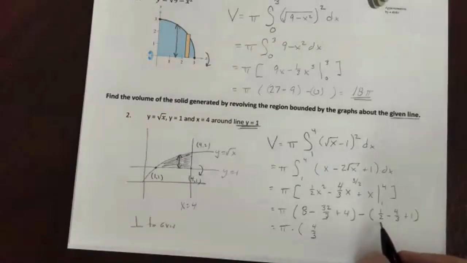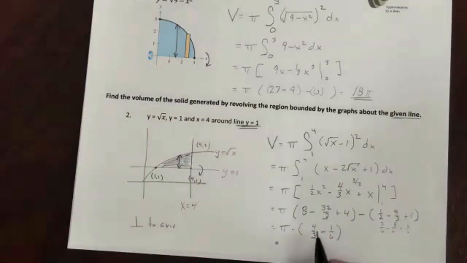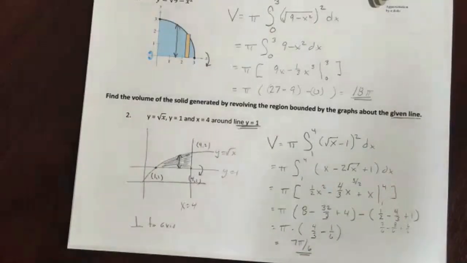Over here I get, this would be 3/6. This would be 8/6. This would be 6/6. So 3 minus 8 is -5, plus 6 is 1/6, so it would be 4/3 minus 1/6. Well, 4/3 is 8/6 minus 1/6 would be 7/6, so 7 pi over 6 would be the correct answer.